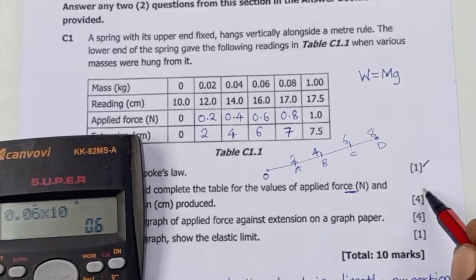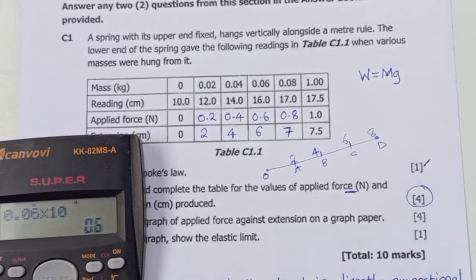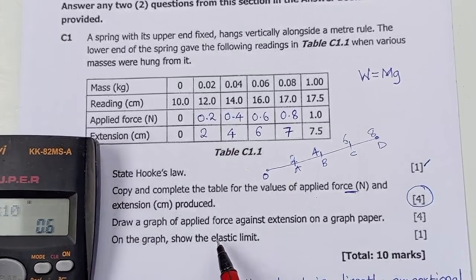We've finished that. How many marks? 4 marks, just doing this. And the possibility of you finding this particular question in an exam is so high. This is the reason why you just need to know it. We now go to this question that is here.